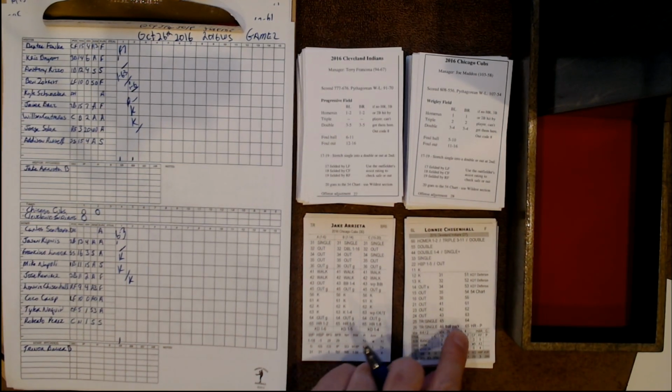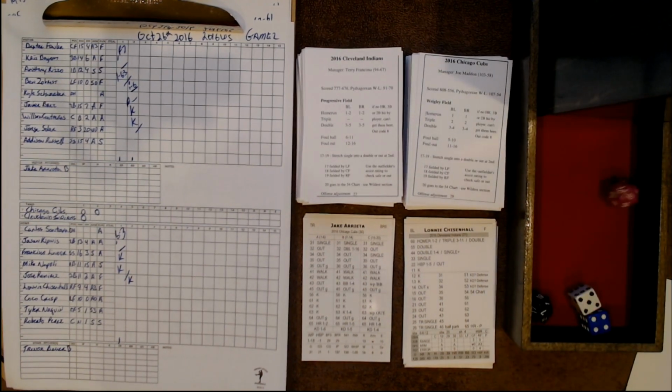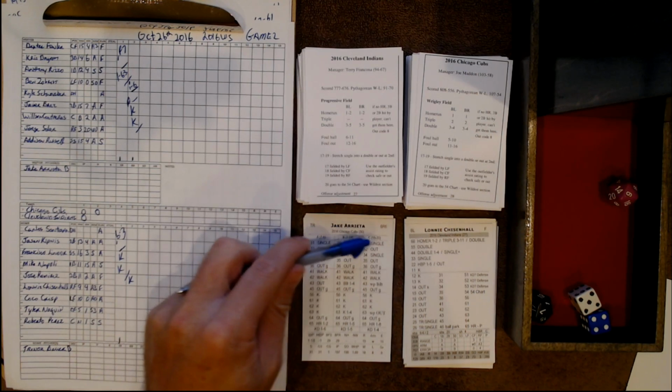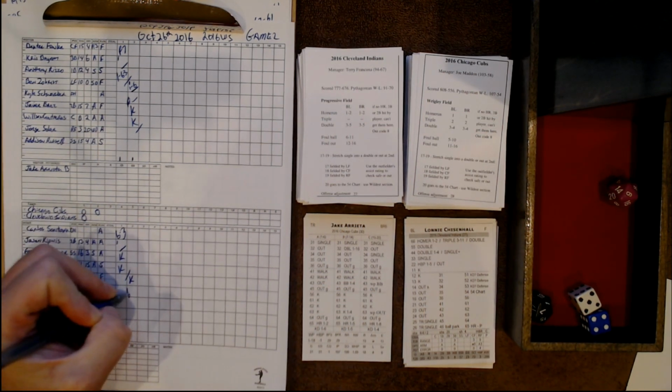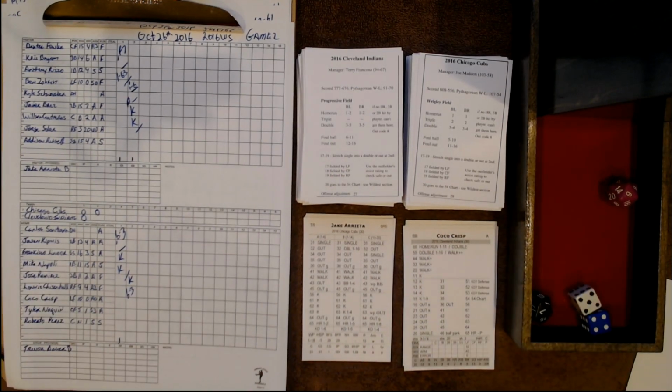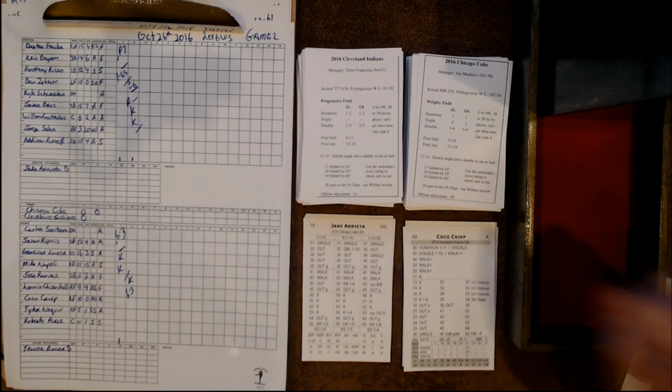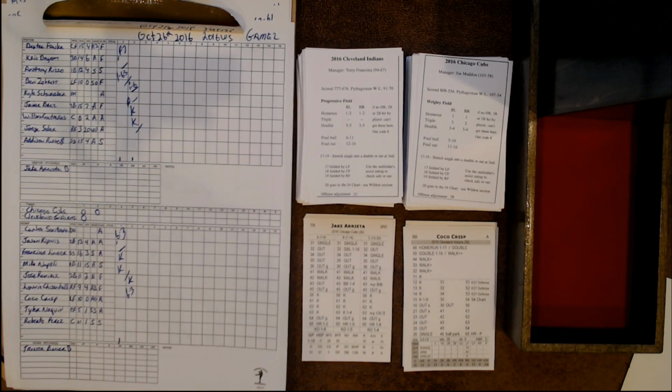Lonnie Chisenhall. That is a 45. 45's blank. We look at 45 out. It's going to be a ground out. And with the bases empty, a ground out is going to be to 6, which is the shortstop, of course. So it's a 6-3 ground out. Two away for Coco Crisp, who gets a start today in left field.